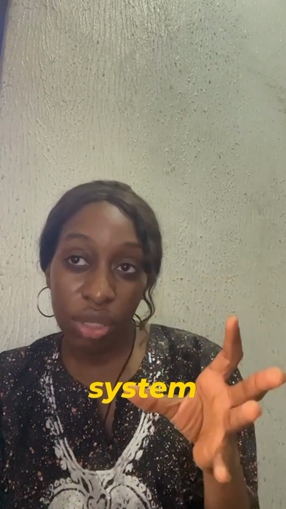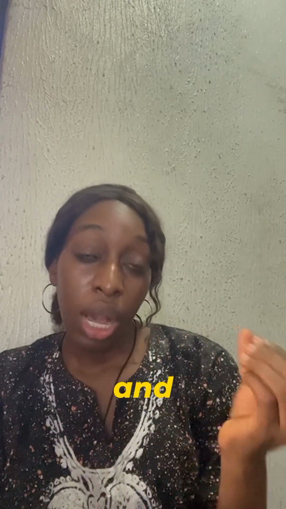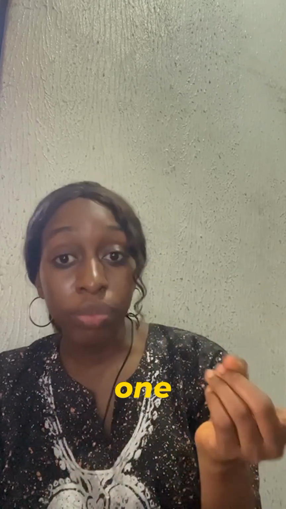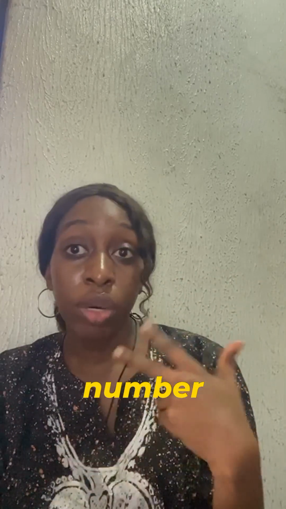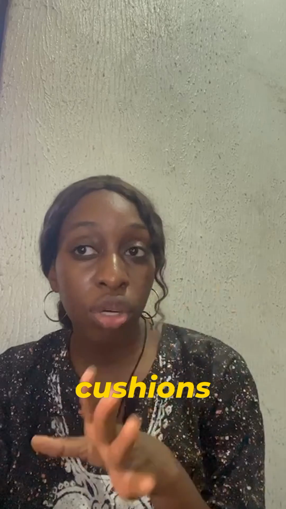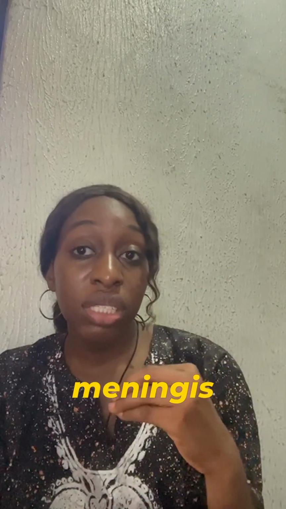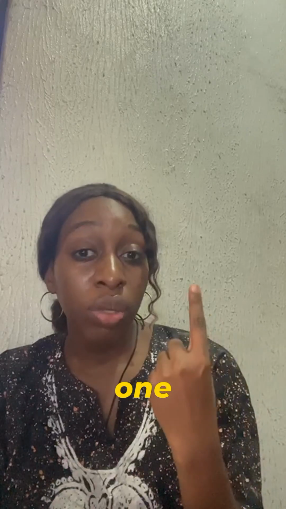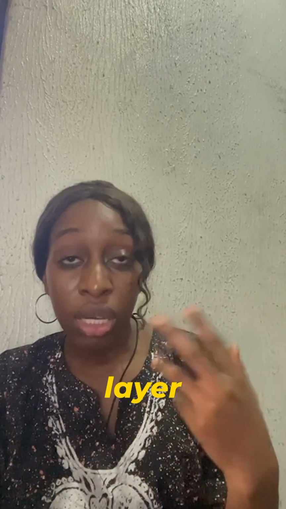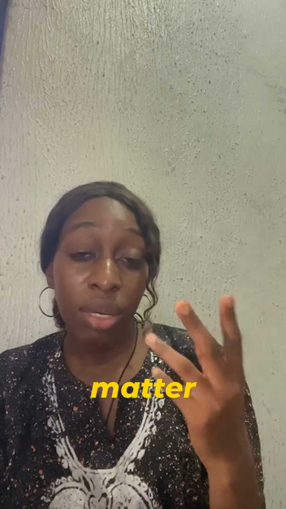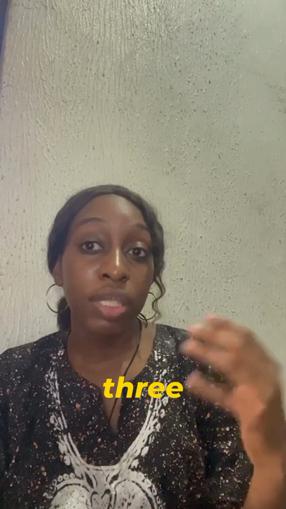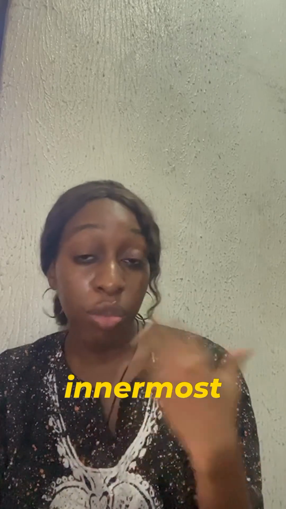The central nervous system consists basically of the brain and the spinal cord, and both of them are protected by, number one, the skull and the vertebrae, number two, the cerebrospinal fluid, which is a clear fluid that cushions and nourishes the brain and the spinal cord, and is also protected by the meninges. The meninges consist of three layers. Number one, the dura mater, which is the outermost layer. Number two, the arachnoid mater, which is the middle layer. And number three, the pia mater, which is the innermost layer.